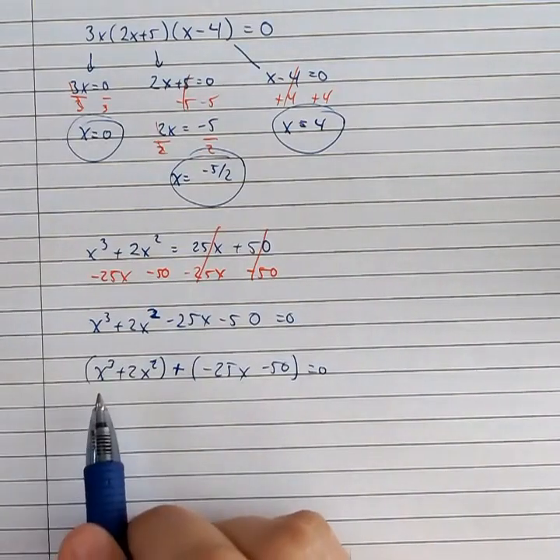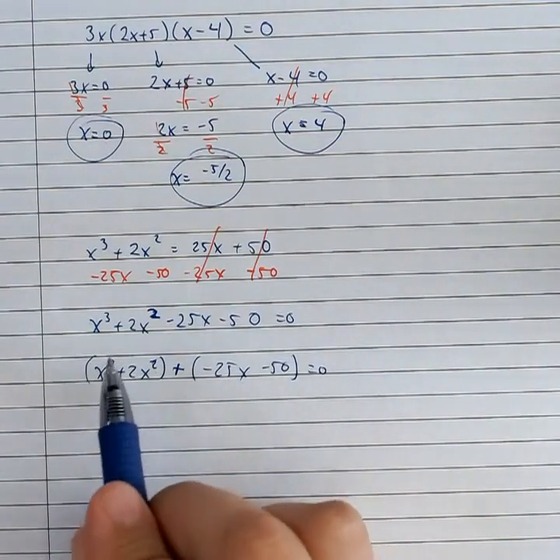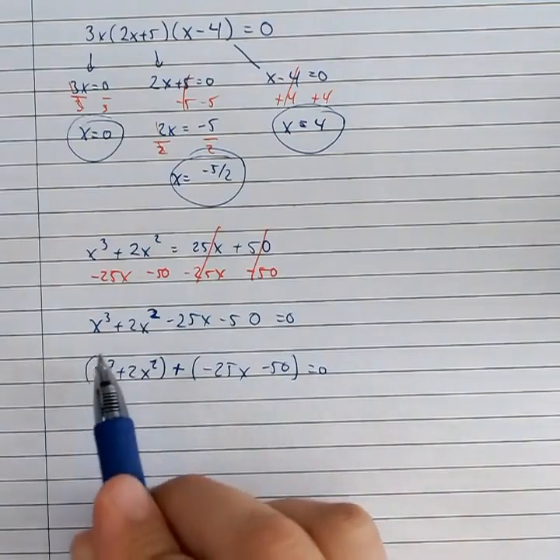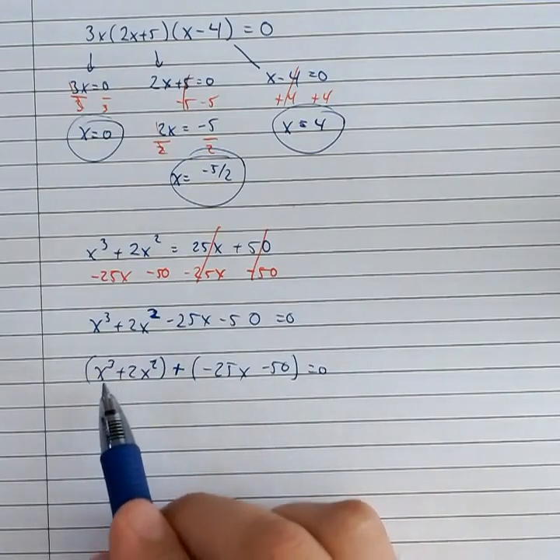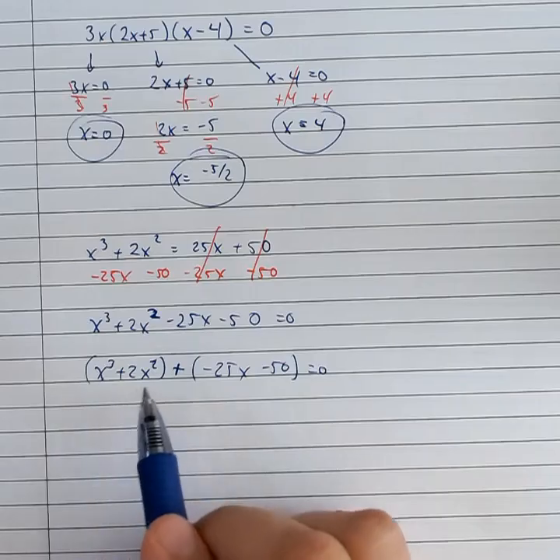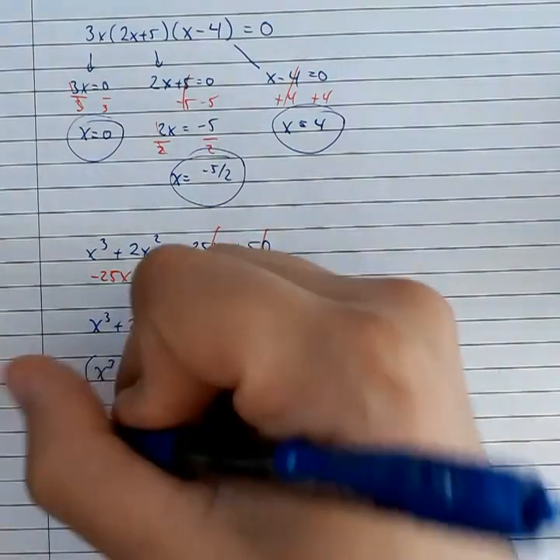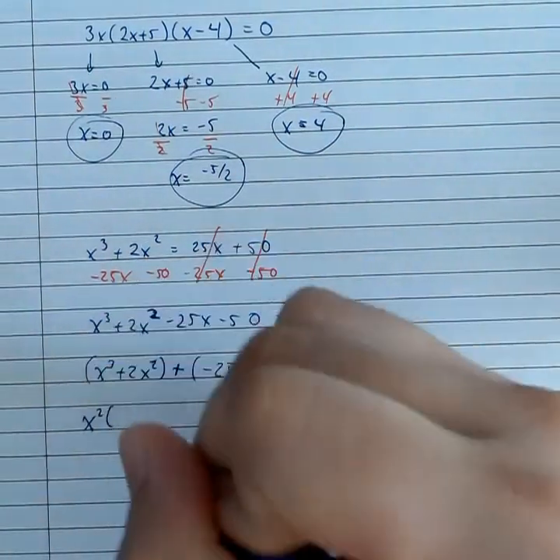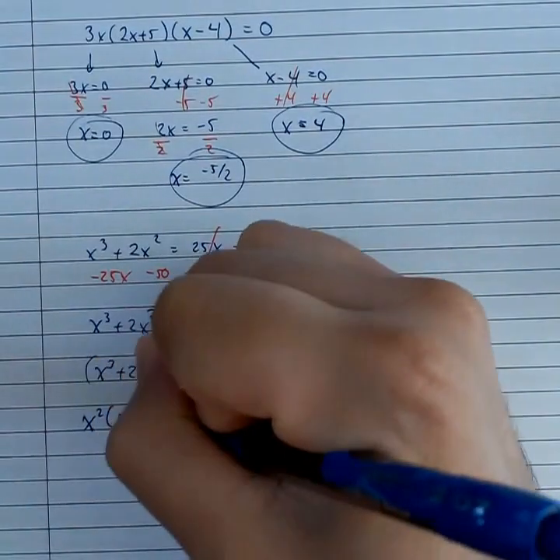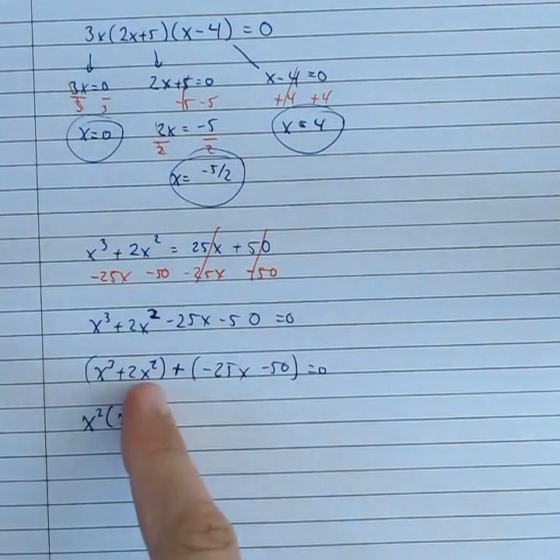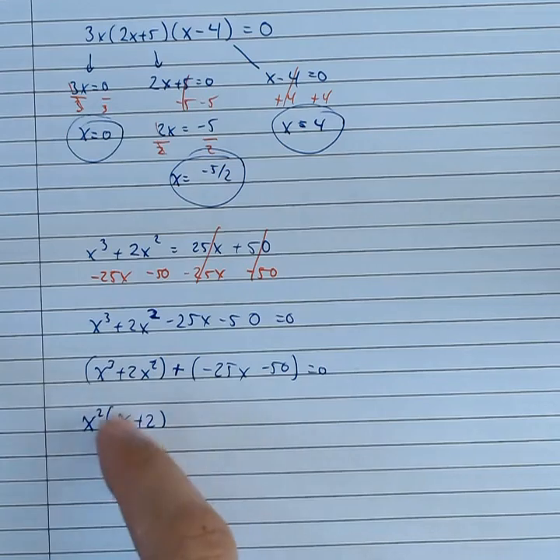So now the next step is look at just the first 2 terms. Ignore these for just a moment. Looking at just these 2, we're going to take out the common factor. Notice that both of these can be divided by x squared. So x squared is our common factor. And if we actually go through and divide those by x squared, we're left with just an x and just a 2.